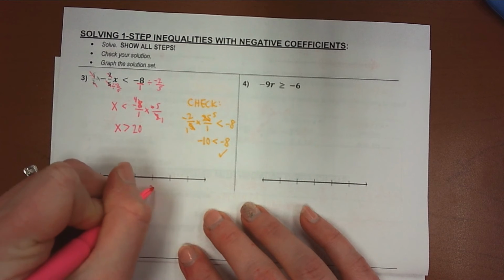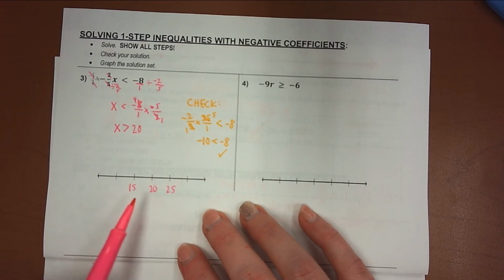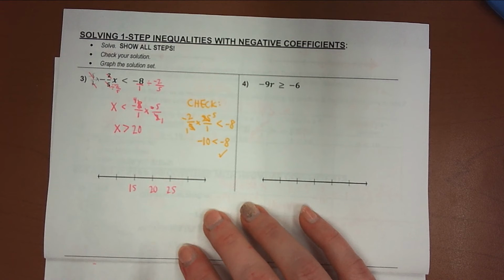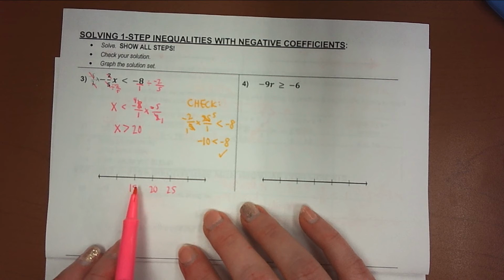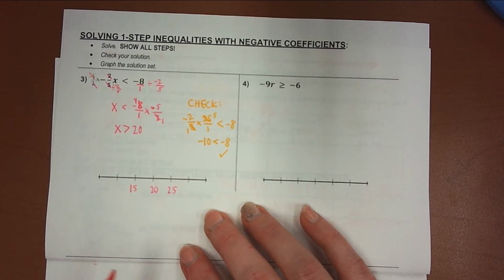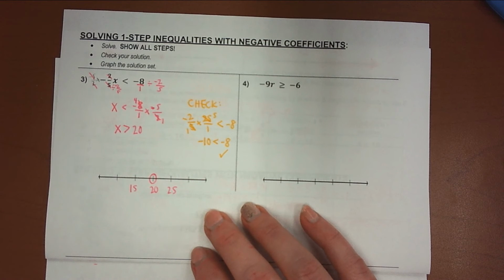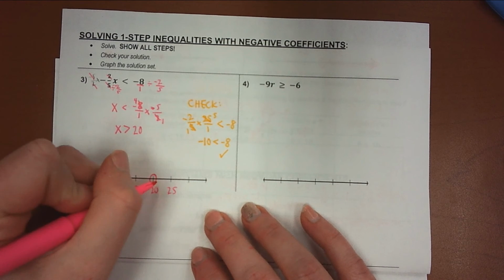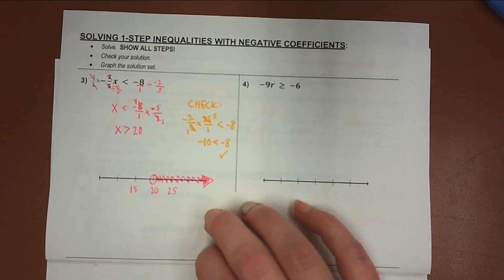On my number line, I'm going to label it this time 15, 20, 25, just to remind you that as long as you have one number bigger and one number smaller and things are equally spaced, I don't care which numbers you put on your number line, but it does need to be in the correct order, does need to be equal spacing, and your number that you're graphing needs to be in the middle with one number smaller and one number bigger. So x is greater than 20 means that it's not equal to 20, so I have an open dot on the 20. Bigger than 20 means I'm going to shade towards the bigger number. In this case, that's 25, and fill in my arrow.